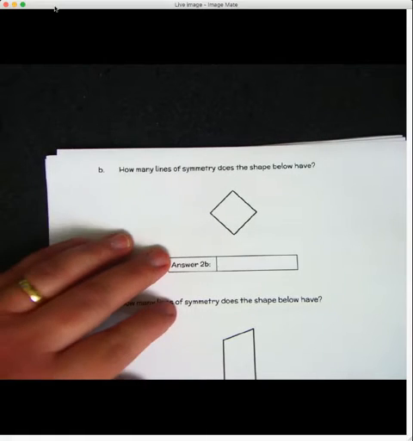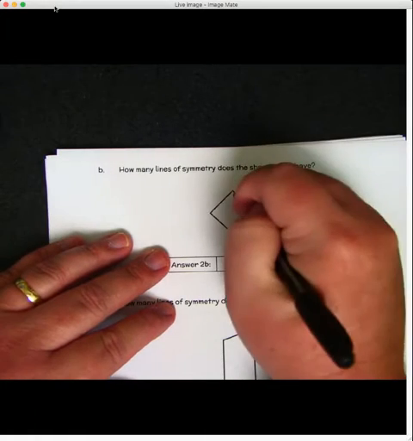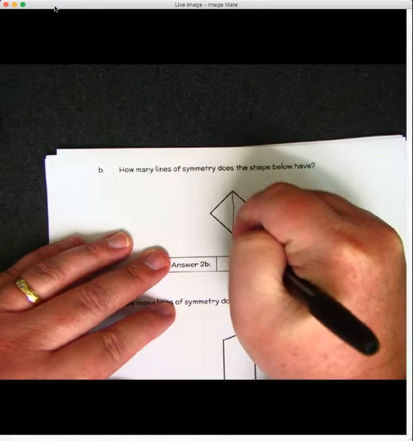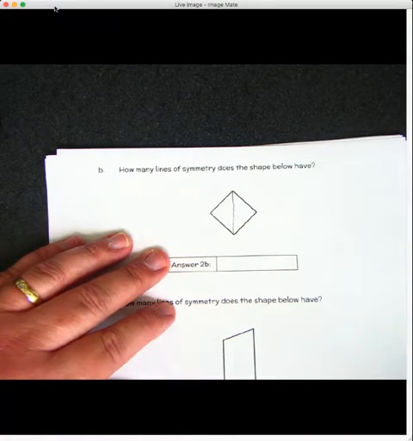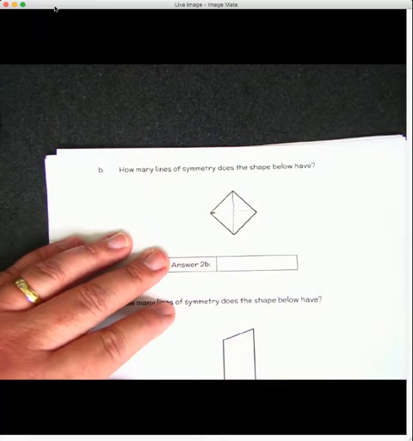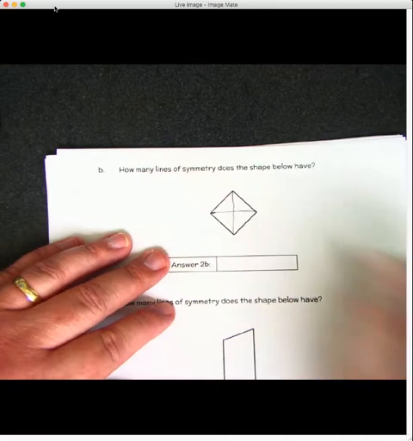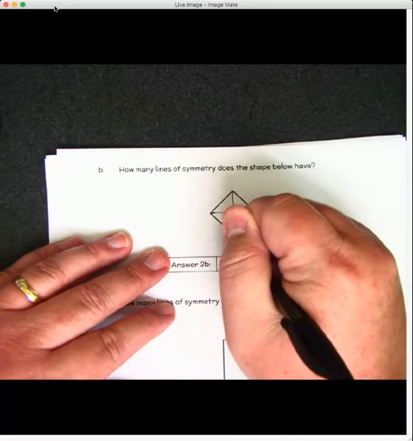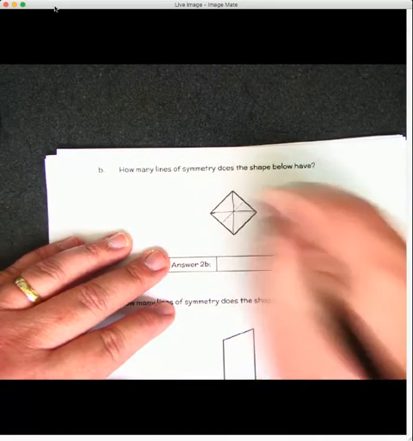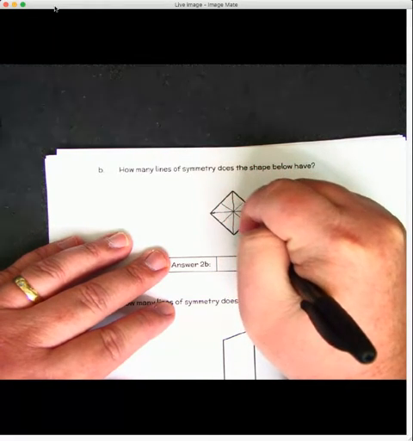Okay, how many lines of symmetry does the shape have below? All right, well, we've got a square. We've got 4 equal sides. I know I can divide it straight down like that. There's one. I can go straight across like this. There's 2. That line didn't show up very well. I can divide it corner to corner like this. 3. And I can draw corner to corner like this.